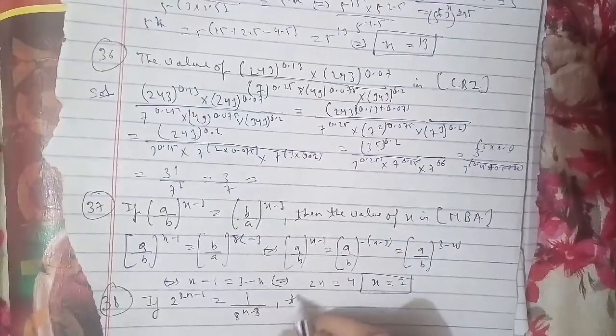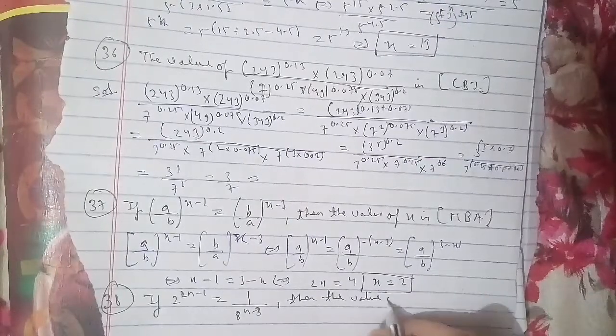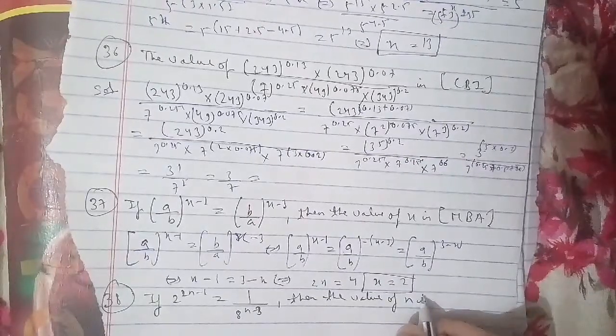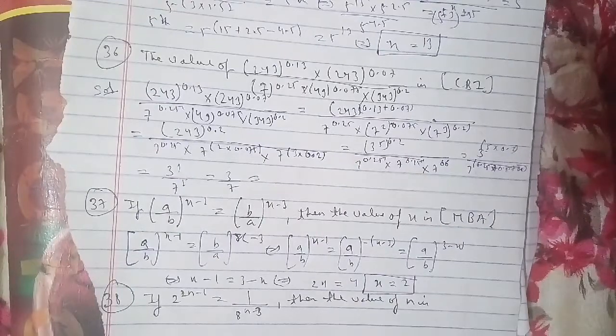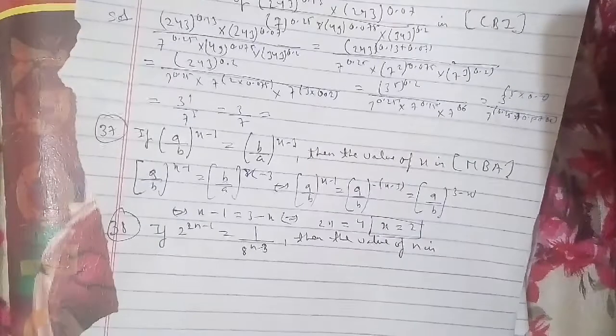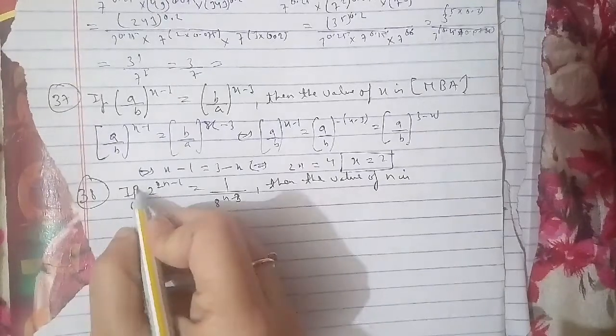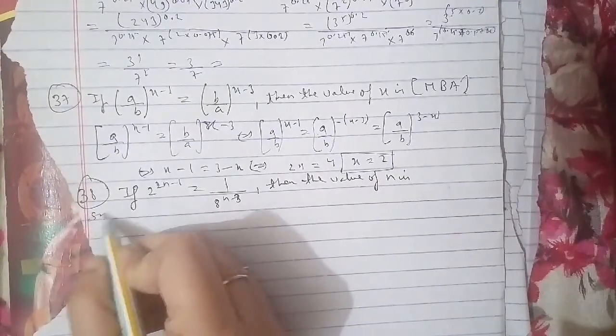So we'll go ahead for the same. 2^(2n minus 1) equals 1 upon 8^(n minus 3), so 2n minus 1 equals 1 upon 2^(3n minus 9), that is 1 upon 2^(3(n minus 3)).